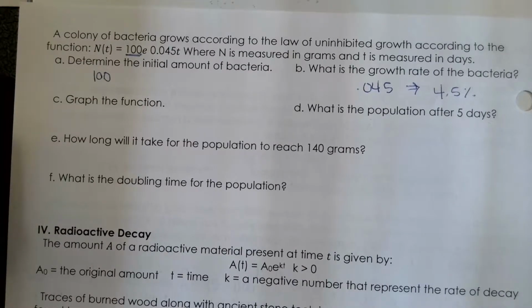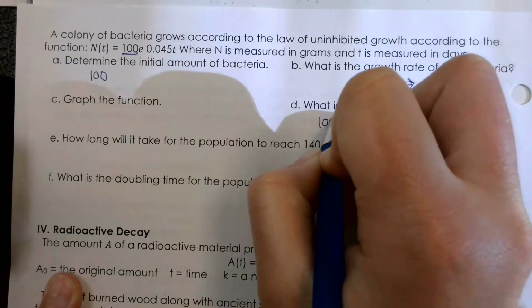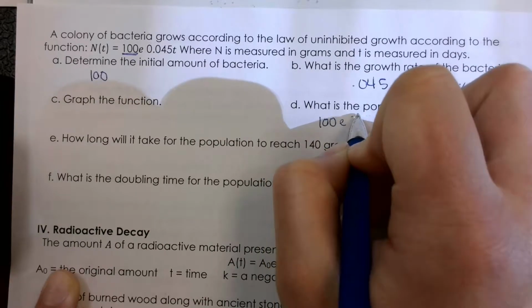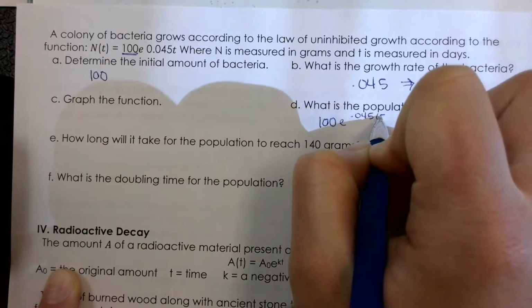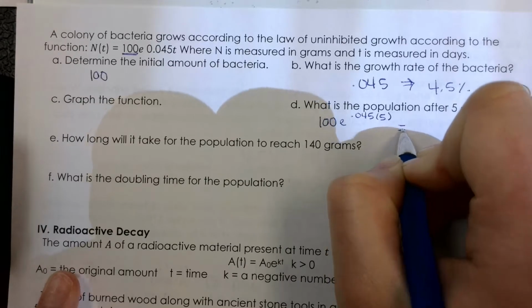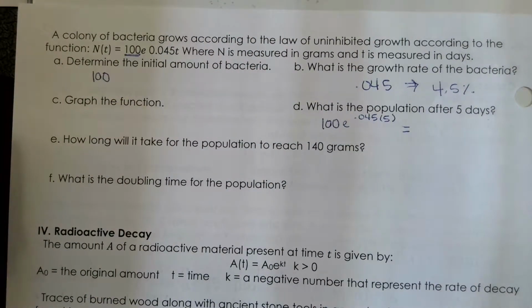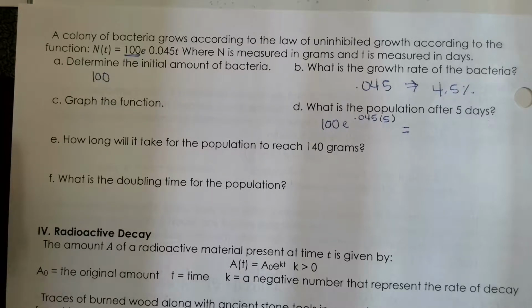The next part wants you to graph it. We're just going to skip that. Is that okay? You can just graph it in your calculator. So then we want to know the population after 5 days. How would we figure that out? Just plug in 5. So you're going to have 100 e to the 0.045 times 5. And you can type that straight in your calculator. And we'll have our population after 5 days. I went 2 decimal places. Is that okay? So what do we end up getting?